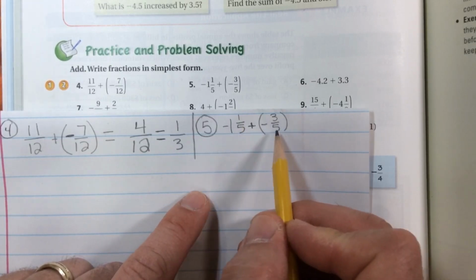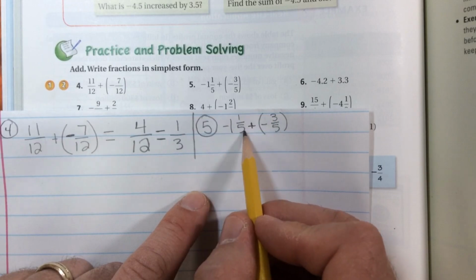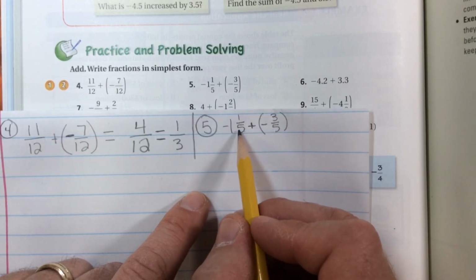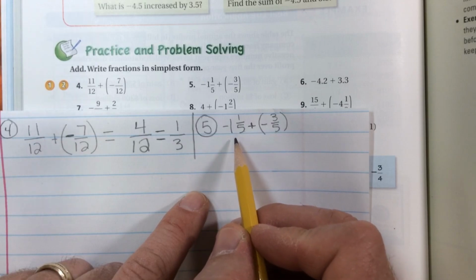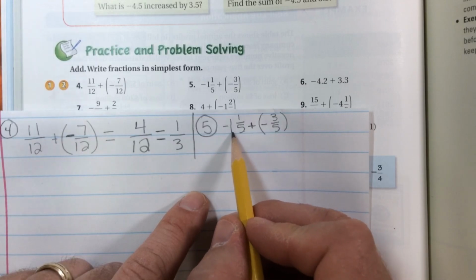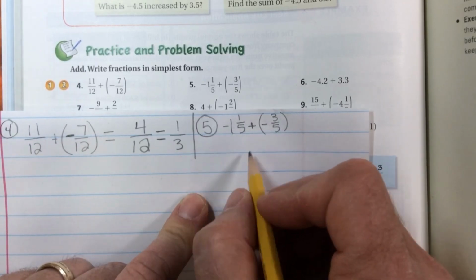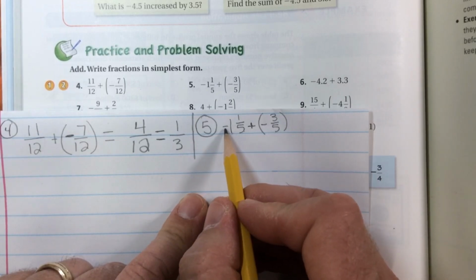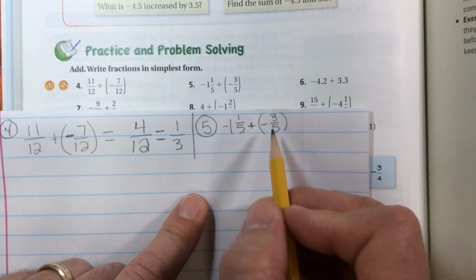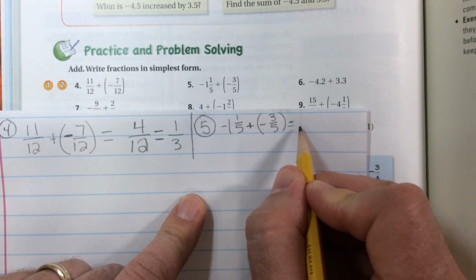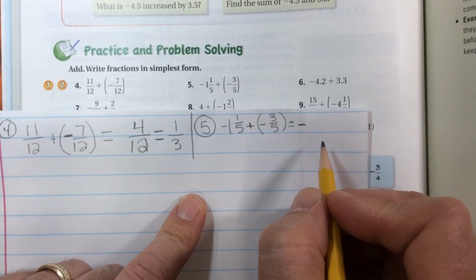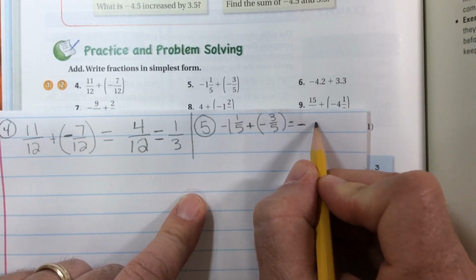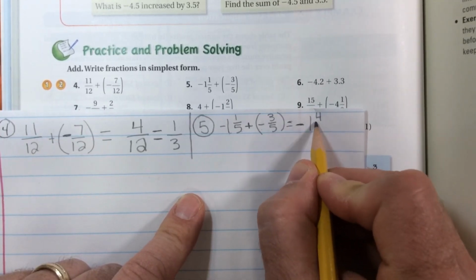But I could add these as is because 1/5 and 3/5, I put those together, I get 4/5, which is still cool. It's not an improper fraction. And don't forget to carry that 1 along, though. It's the most important part. So negative 1 1/5 plus negative 3/5 equals negative, because we keep the sign, same sign, add and keep the sign, 1 4/5.